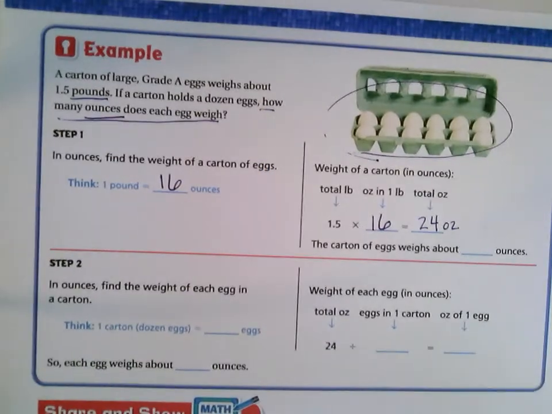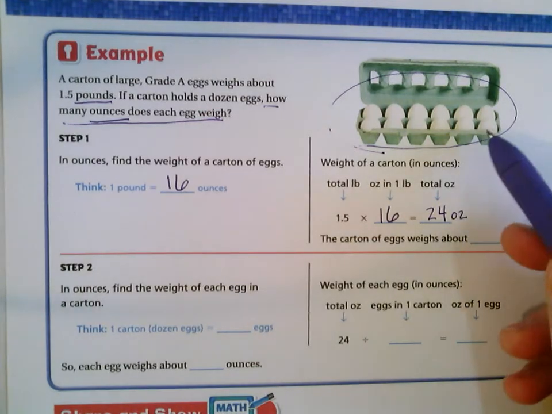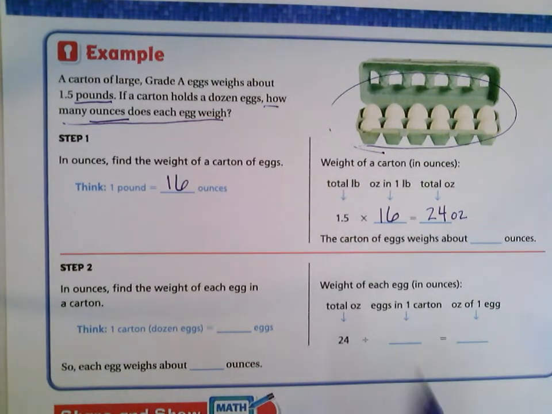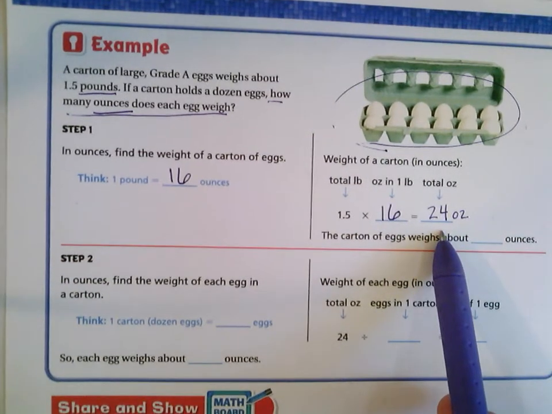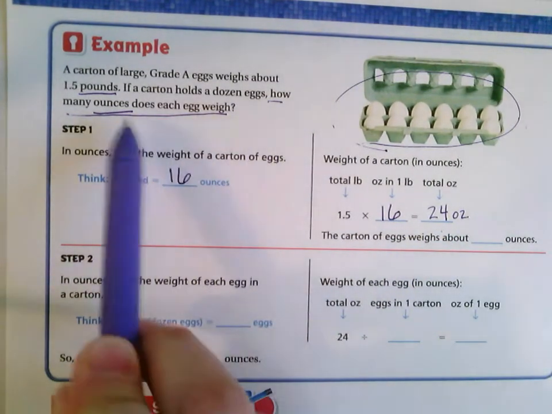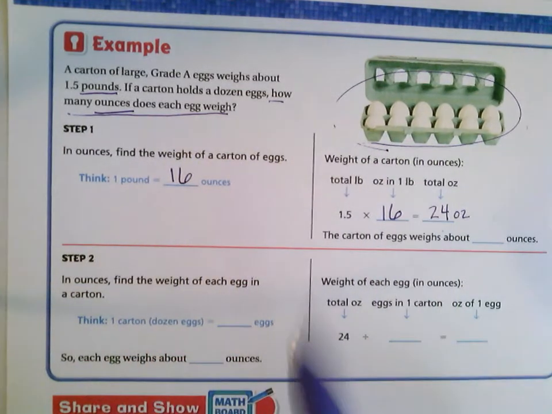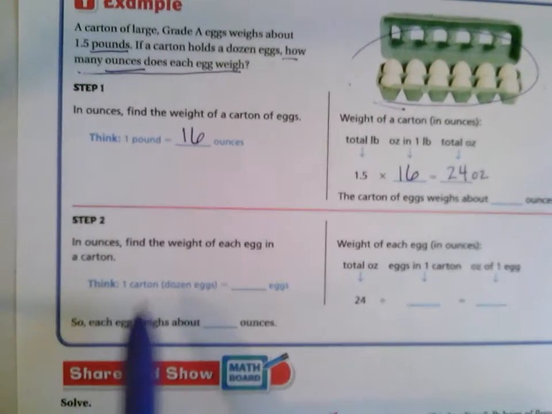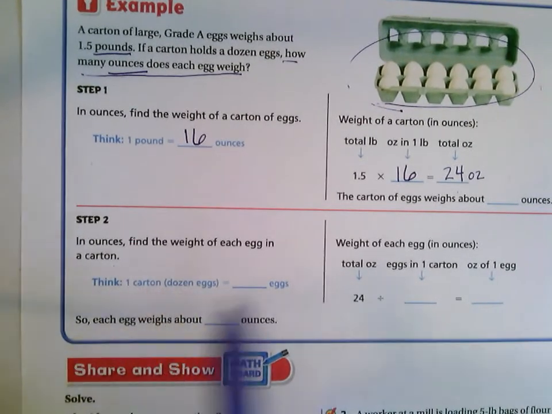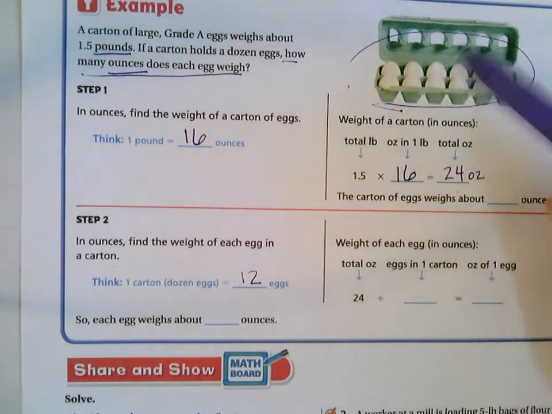All right, but now I need to find out the amount of ounces for each egg. I haven't solved the problem yet. I found out how much our carton weighs in ounces. Now the question is how many ounces does each egg weigh? So in ounces, find the weight of each egg in the carton. So I'm going to think, 1 carton is a dozen eggs. So 1 carton is 12 eggs, right? There's 12 eggs in an egg carton.